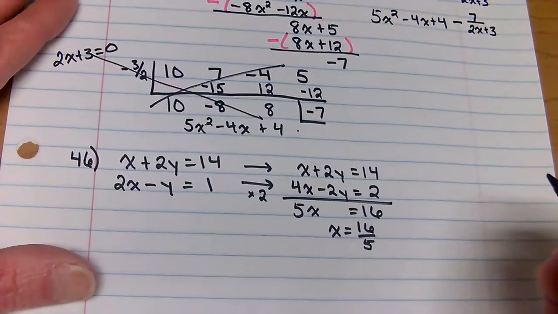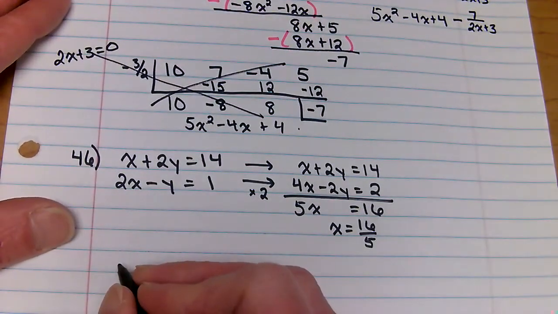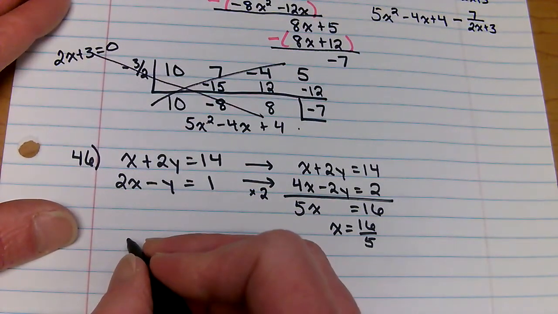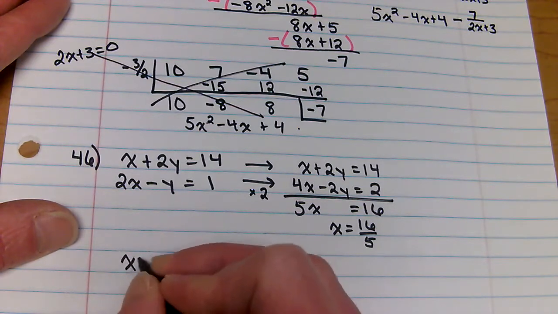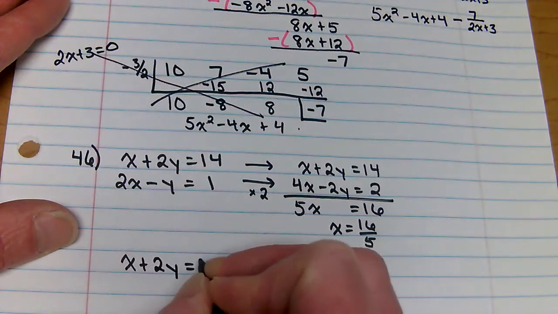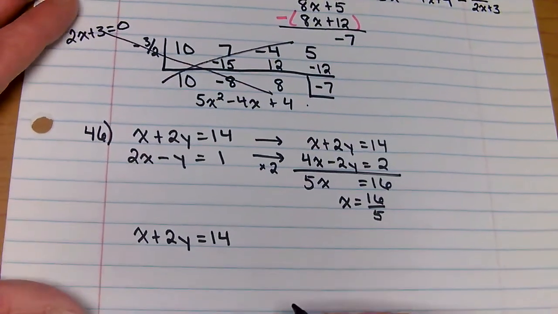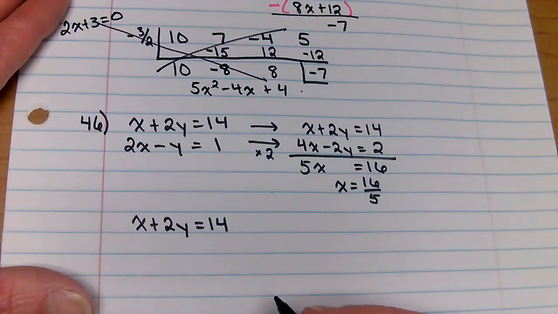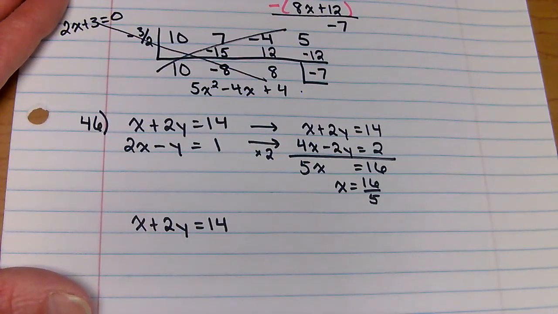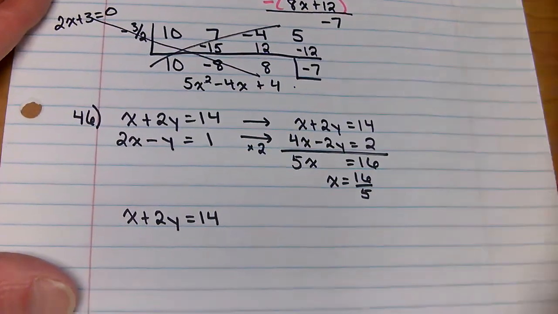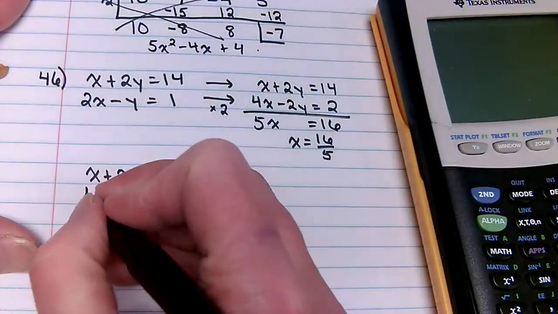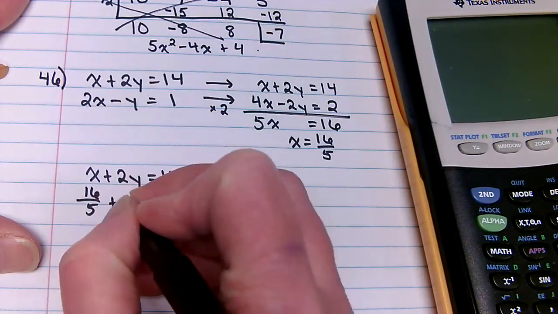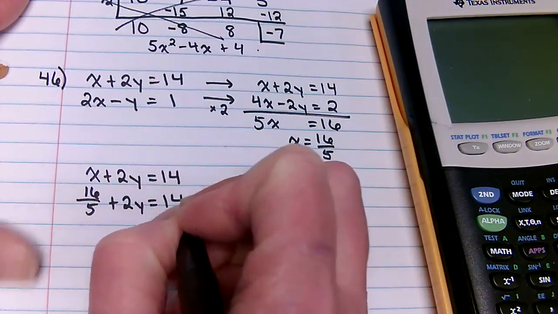Now I need to plug that in. So I'm going to plug that in into here. That's 16 over 5 plus 2y equals 14.